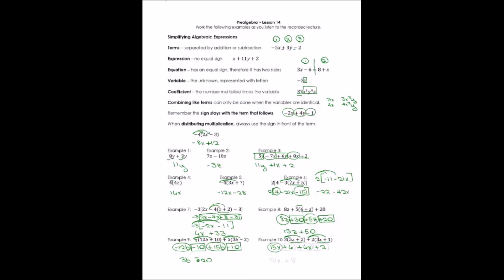15x and a positive 6x would give me a positive 21x. And then I have a positive 6 and a positive 2. That gives me a positive 8. Now, although 21x is a positive term, I don't have to put a plus in front of it. I only have to put the plus in there if I want to separate it from another term, like I did with the positive 8.